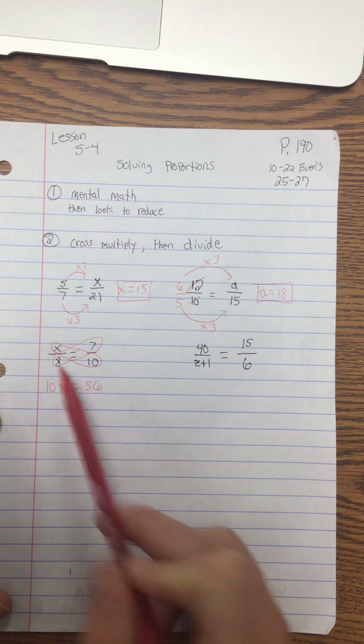Now, we also might see an example that looks a little different, where we don't just have a variable in either the numerator or denominator. I'm going to have an example here where I have two terms in either the numerator or denominator. So on a problem like this, we are not able to do mental math, because of my multiple terms here. So we've got to go straight to cross multiply and divide.